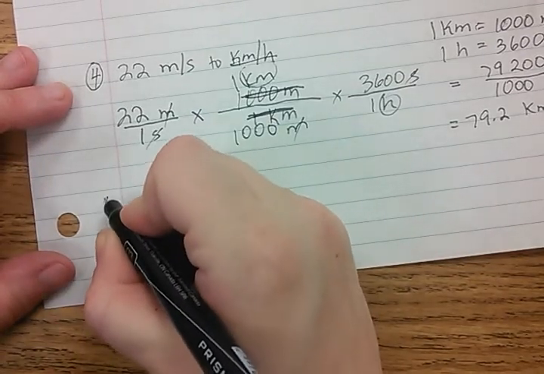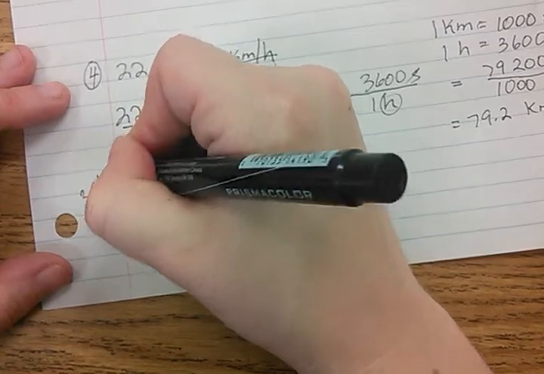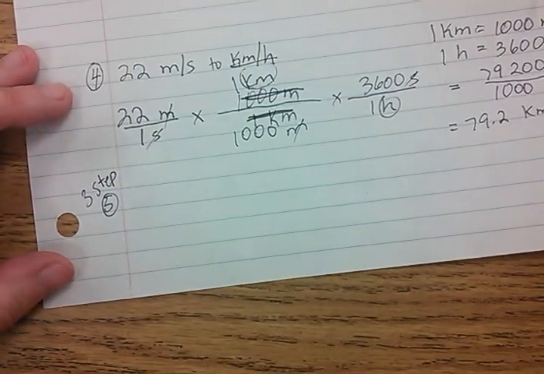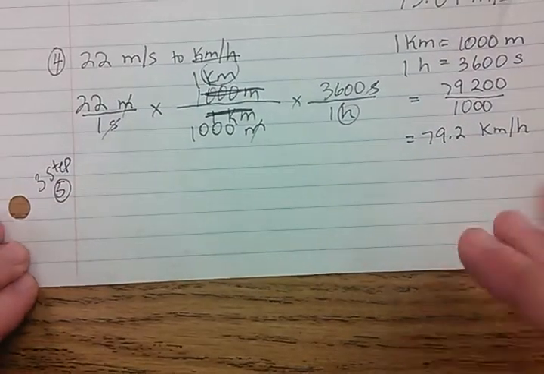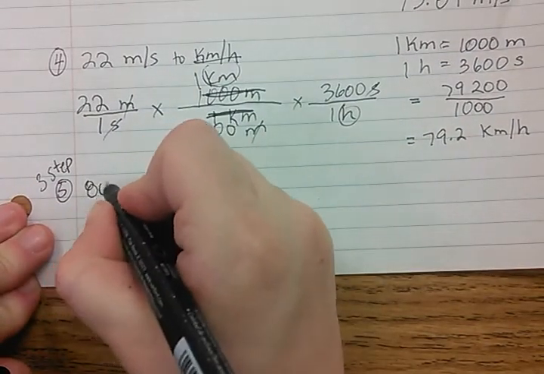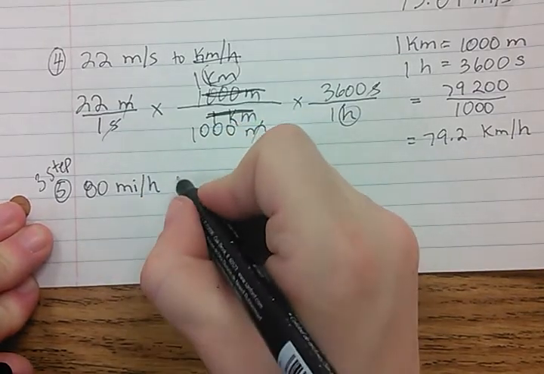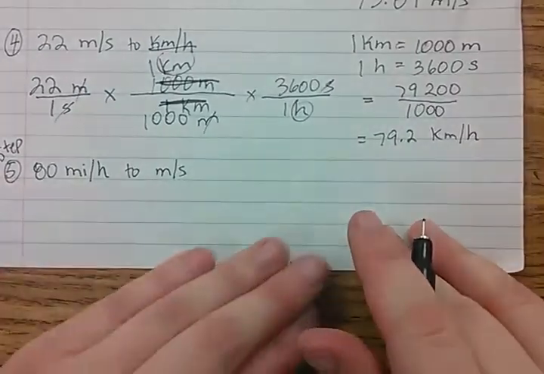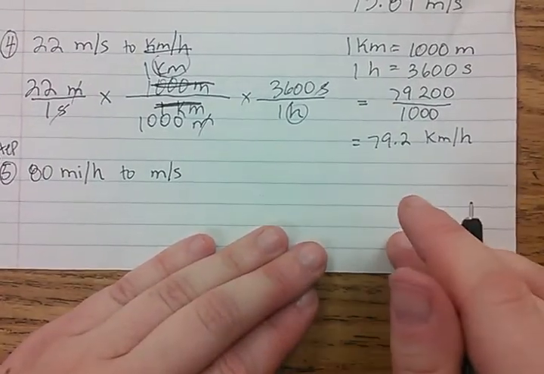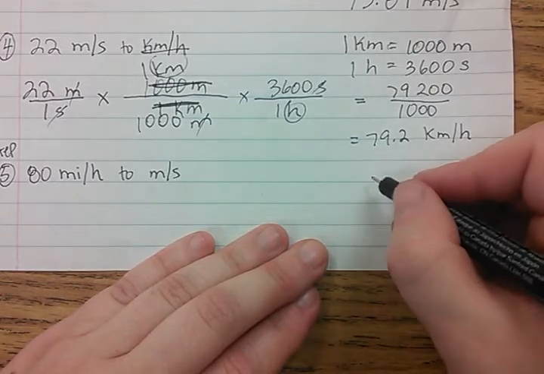One more problem. This one's the trickiest. This is actually 3-step dimensional analysis. And we're going to be going from 80 miles per hour to meters per second. We've got 3 conversion factors.